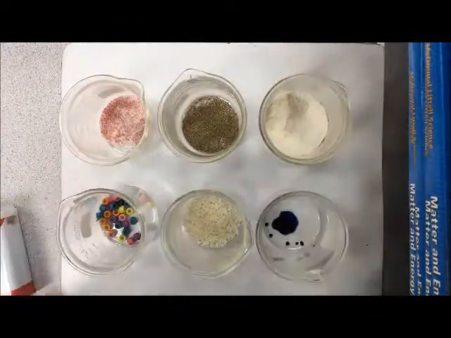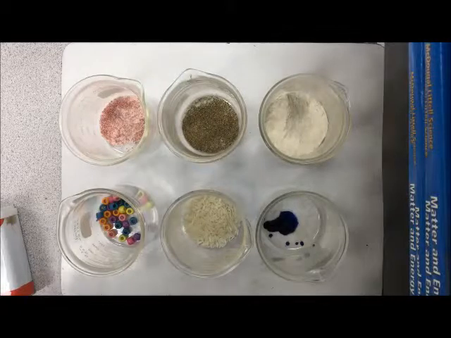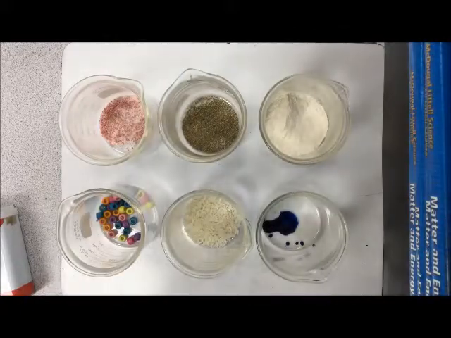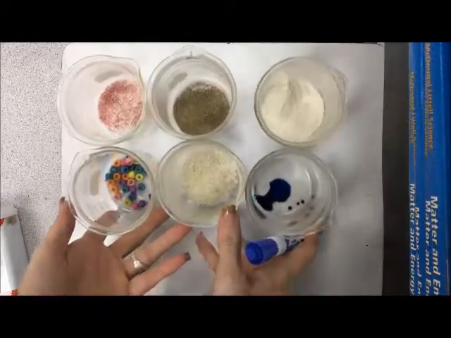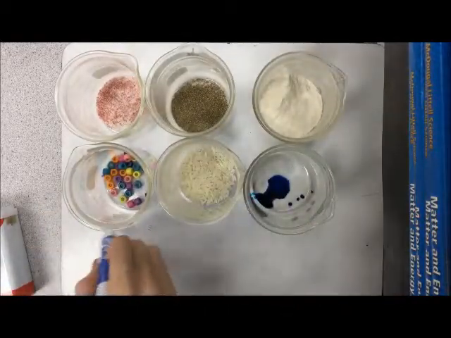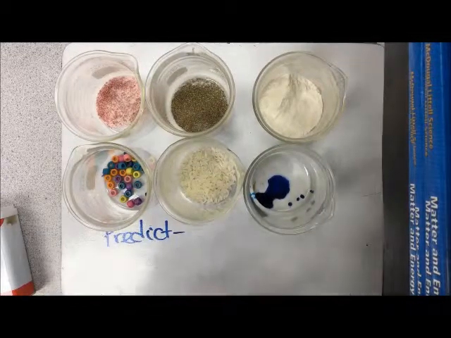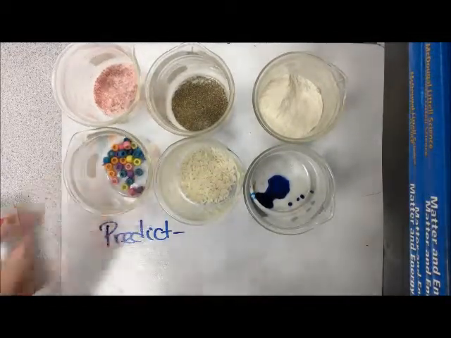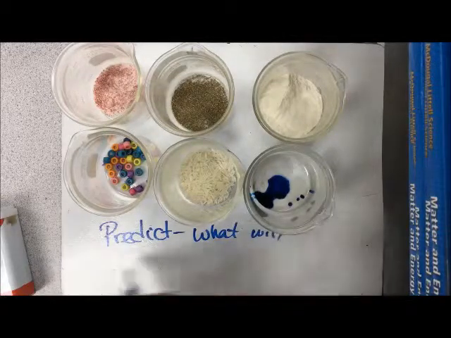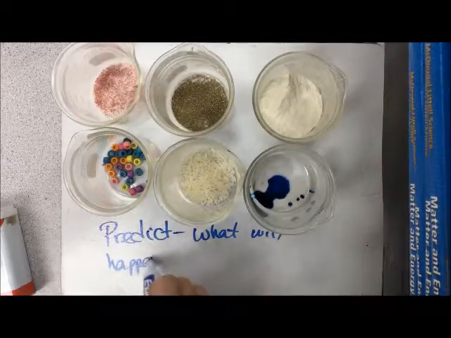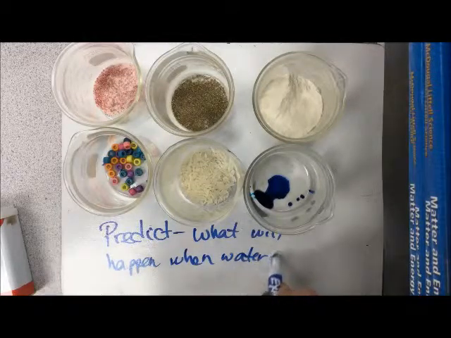Chemicals, if you will, because they're all made out of atoms, and we know they're made out of atoms because they all have mass and they all take up space. So I want you to predict. Predict means pre-dictate. So pre-say what's going to happen before you really know what's going to happen. What will happen when we add water to each of these?